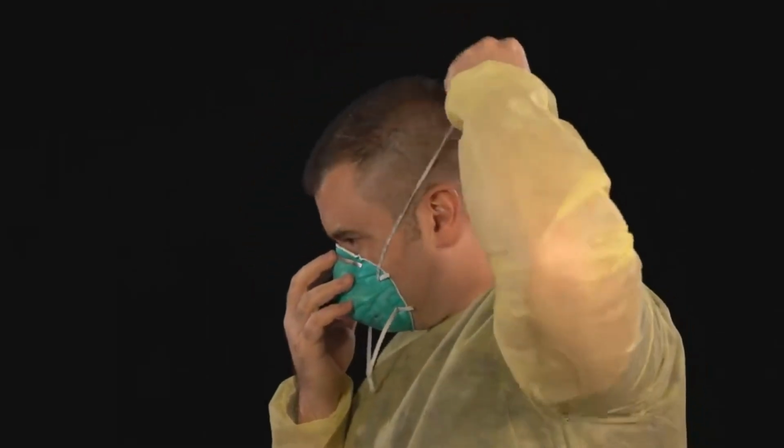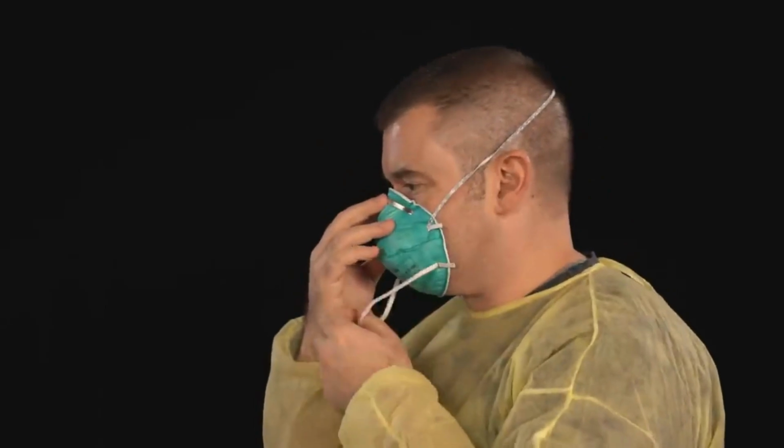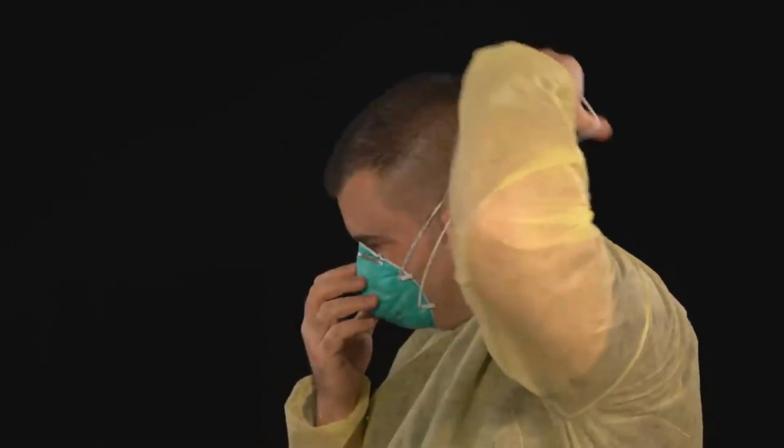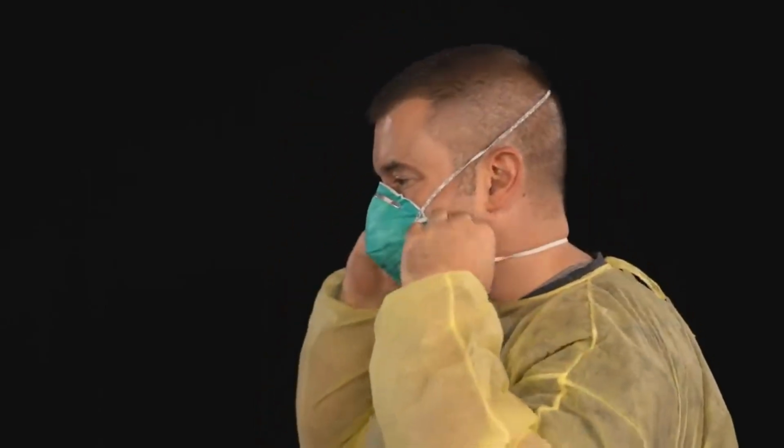Pull the top strap over your head, placing it on the crown. Then pull the bottom strap over your head, placing it at the base of your neck.